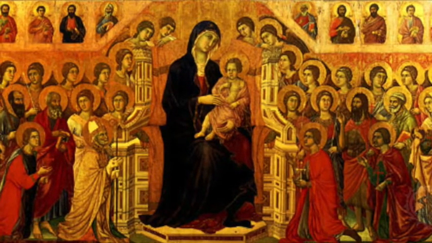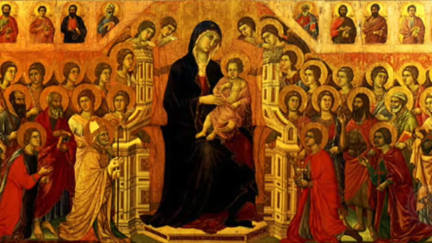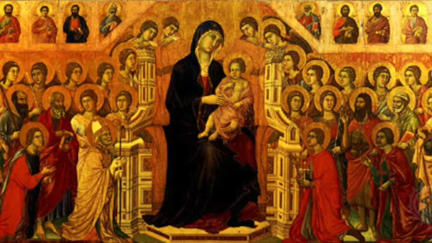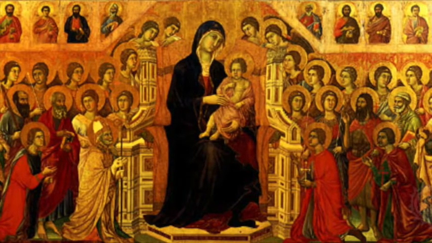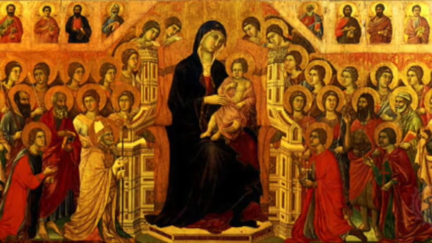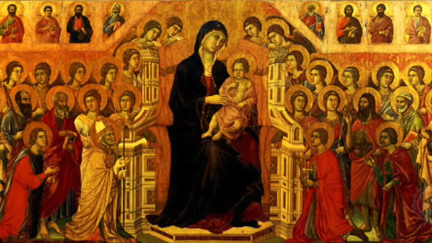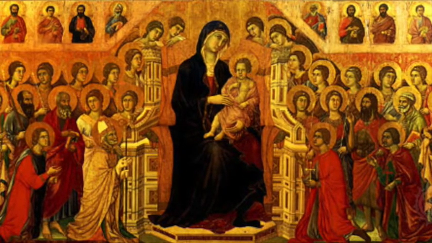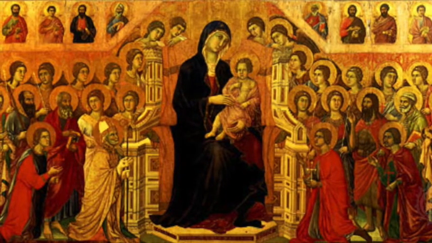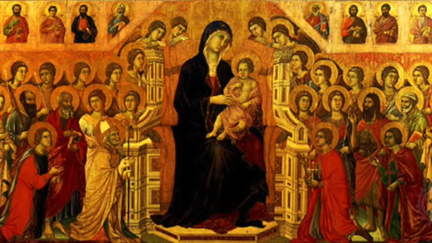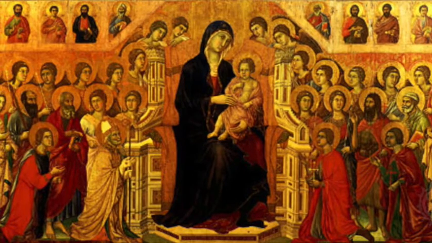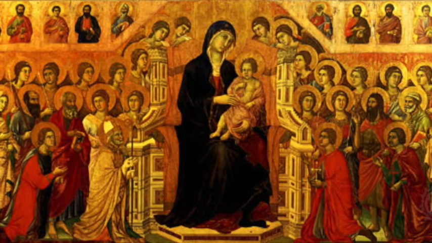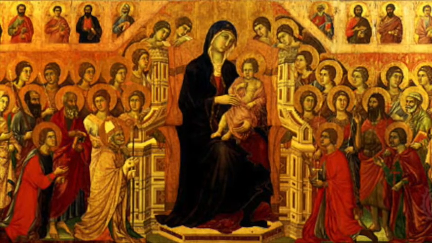It's the softened features, the rounded cheeks. That's how you can tell it is the Virgin mother: the effeminate face. You don't see her breasts, or you see the barest hint of a knee. But it's meant to be similar to a nun's garments.